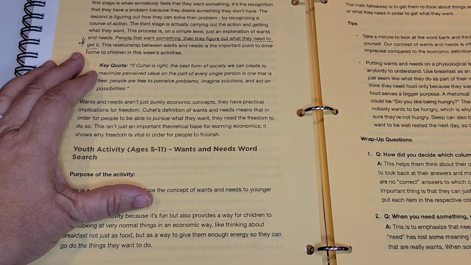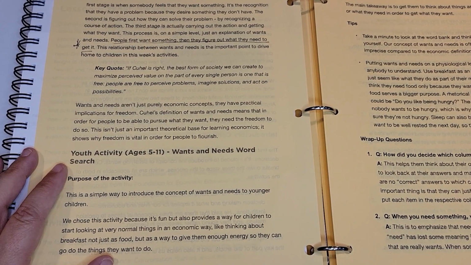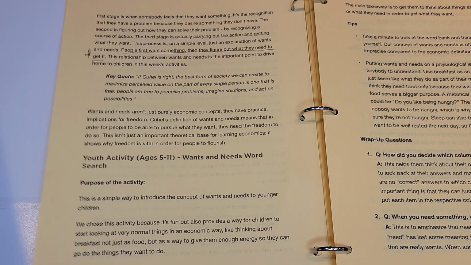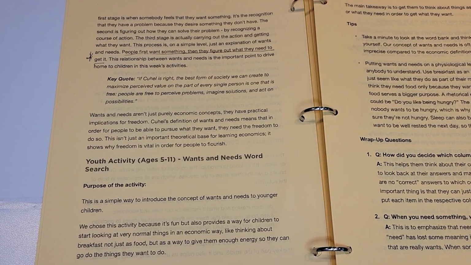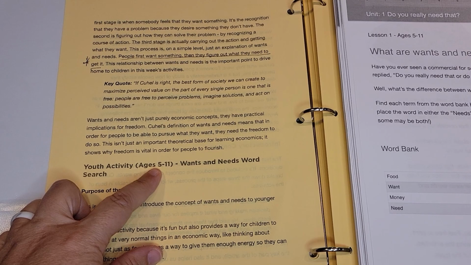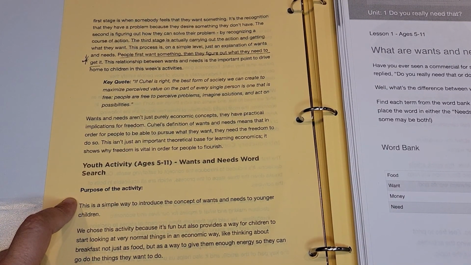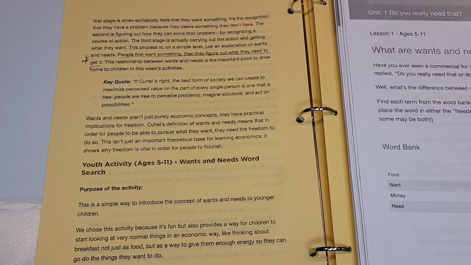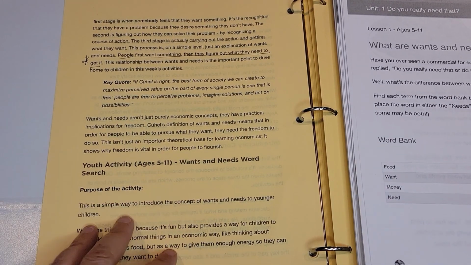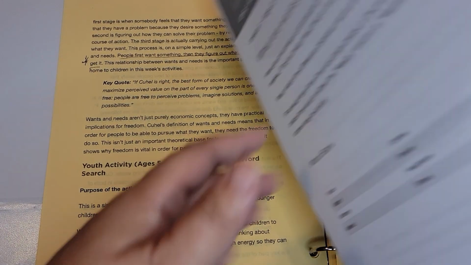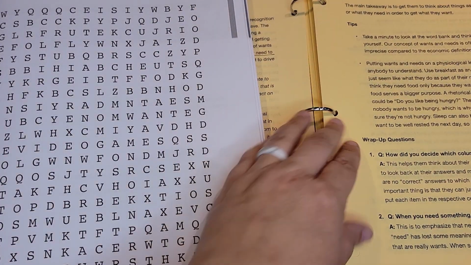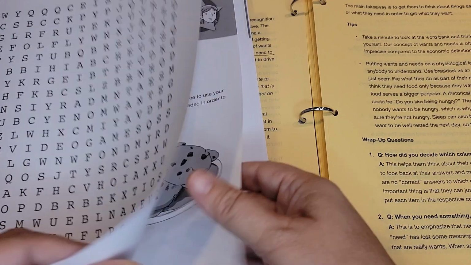They also have quotes, and then it shows you the activities that you're going to be doing with each of the age ranges. And you can see here is your youth activity for ages 5 through 11. But this tells you the purpose of an activity. So not just what the activity is, but the why. Why do you want to do this activity, and what are your children going to be learning from it? And then you get some tips, and then following the tips are the wrap-up questions.